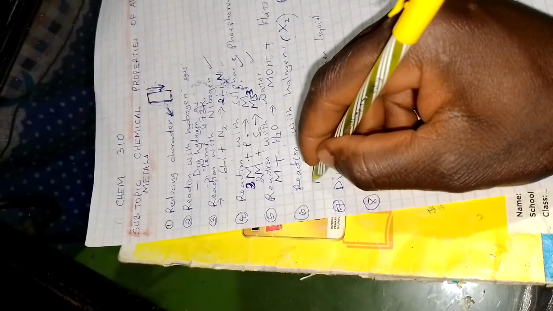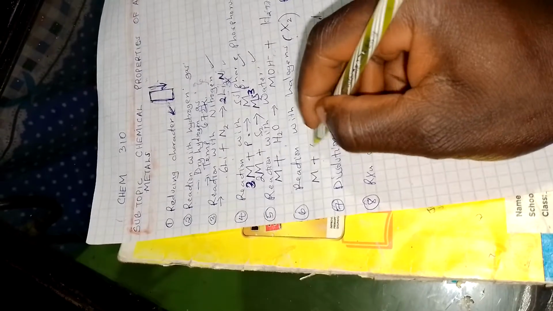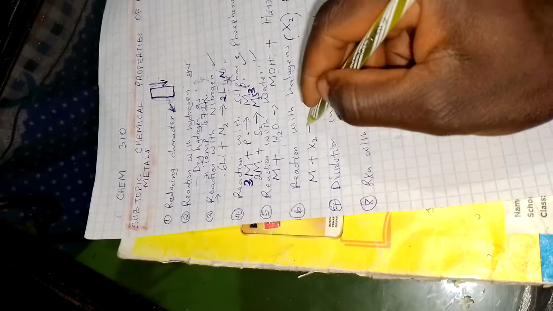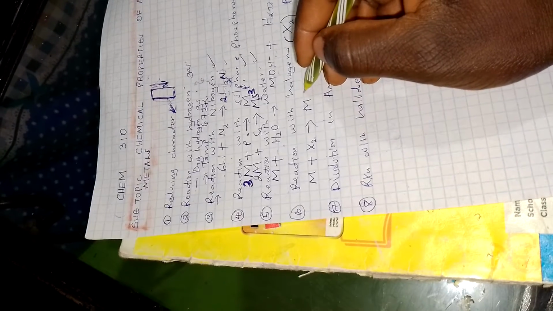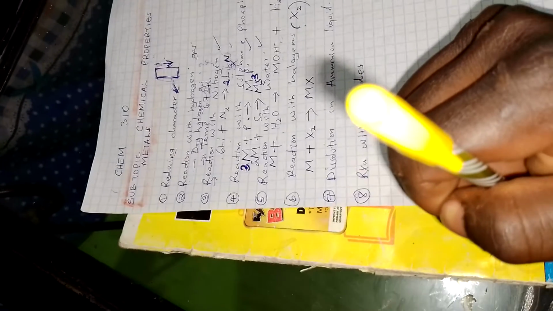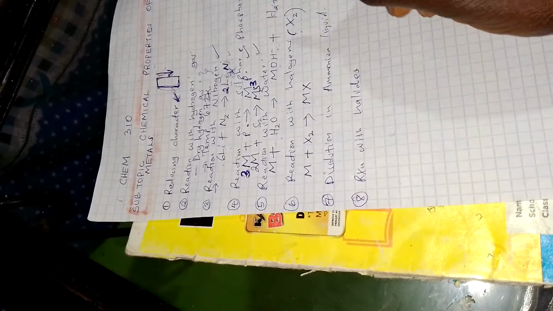So the general equation for this reaction, we can take metal plus halogen, and it will form a metal halide. So it's going to form the metal halide.